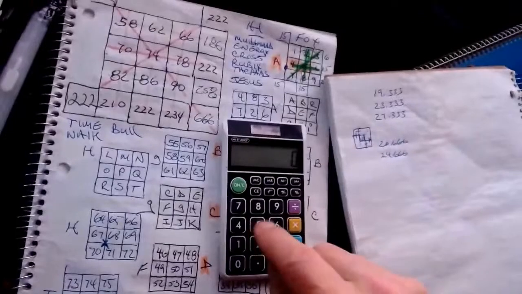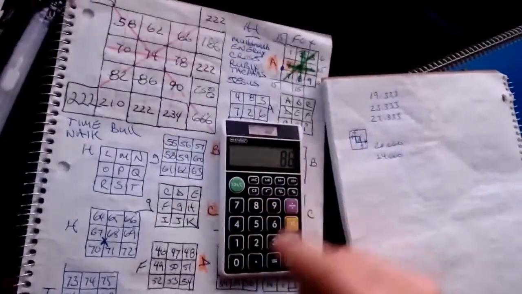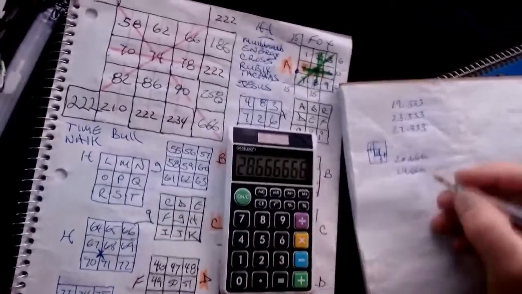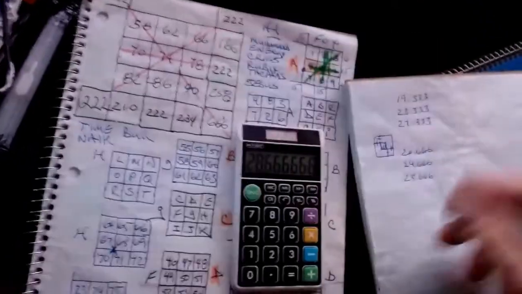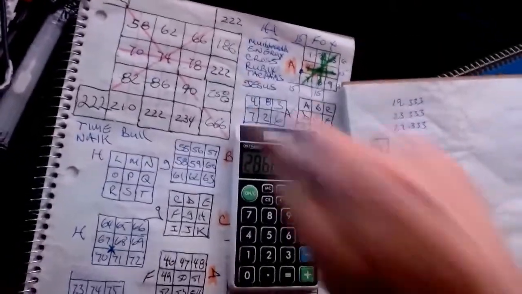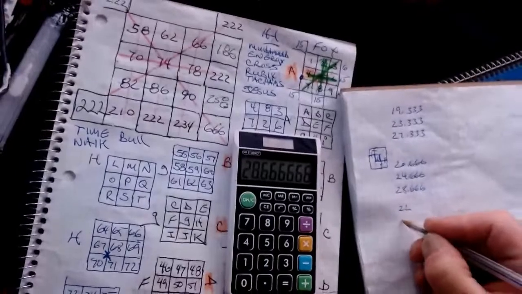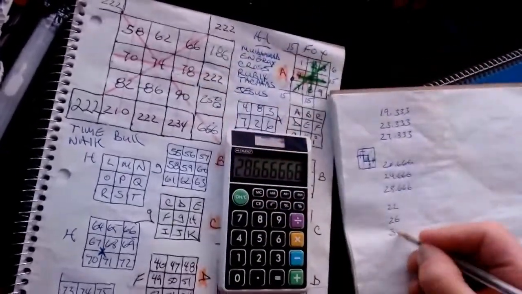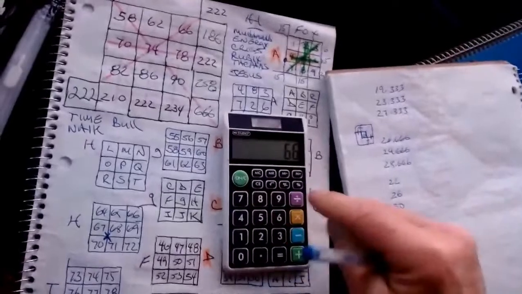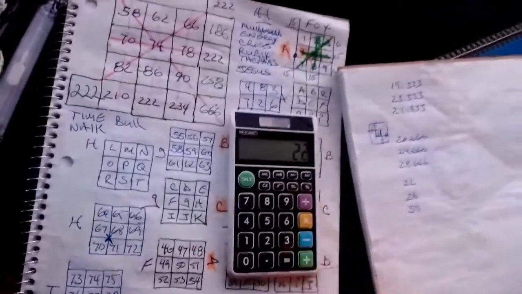And then the next one will be 86 divided by 3 equals to 28.666. This one over here will be 22. This one over here will be 26. And this one over here will be 30. 66 divided by 3, 22.